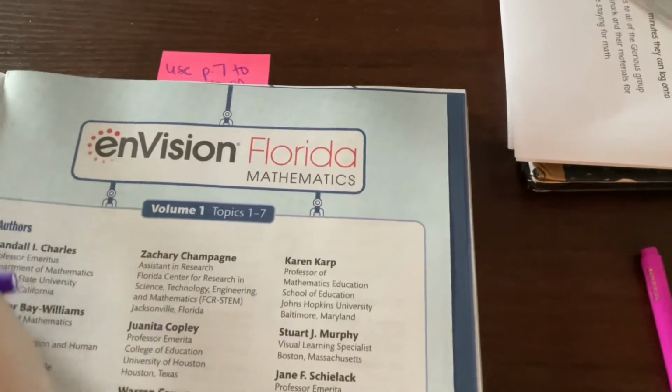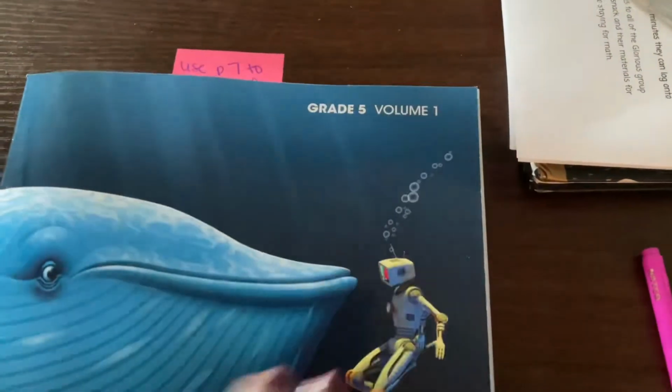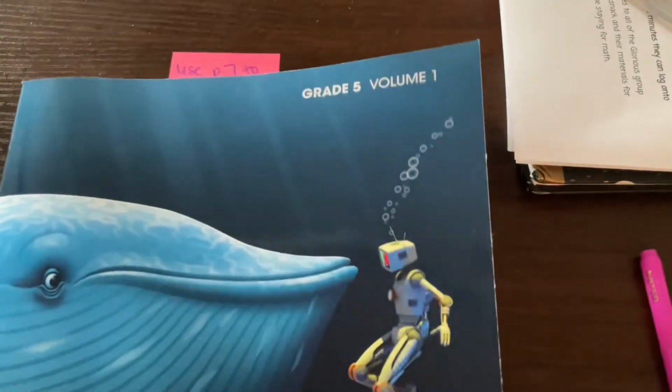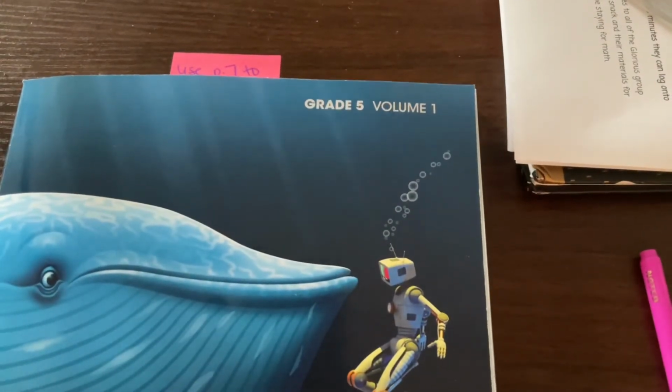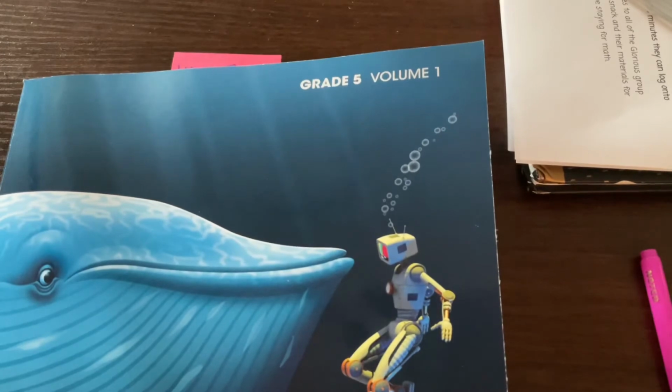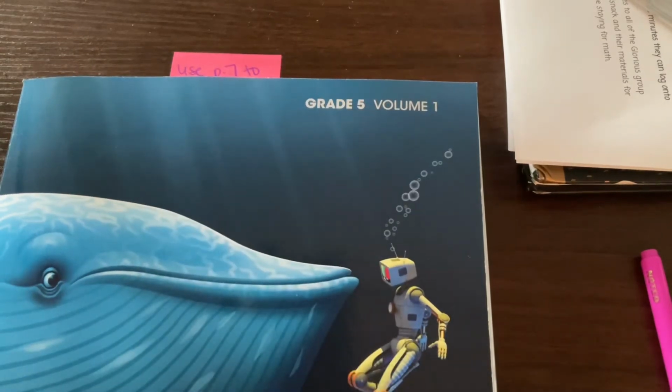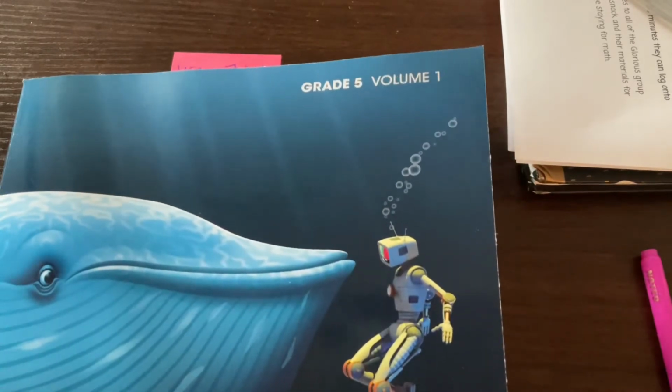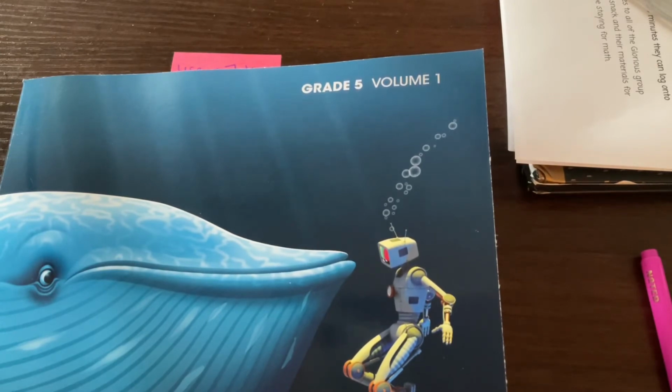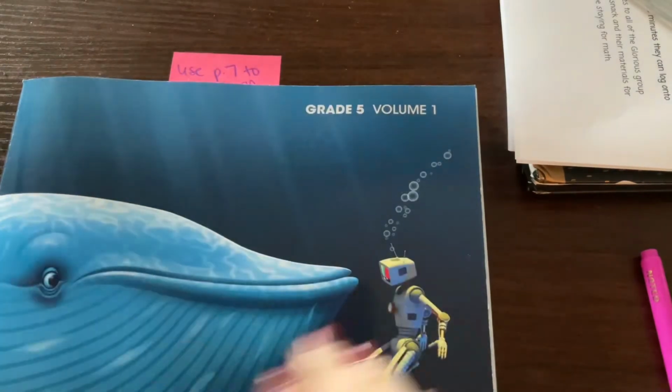So you should have your book like this with a whale, and you should have your name in it. If for some reason there are not enough books for everybody to have one, you can share with the person next to you. Get a notebook piece of paper, and that way you can write down your answers. Have your sub text me to let me know that there's not enough, and I can email Miss Bechtel and she'll order some, okay? So share if you need to, get a piece of paper, make sure you're writing this down.